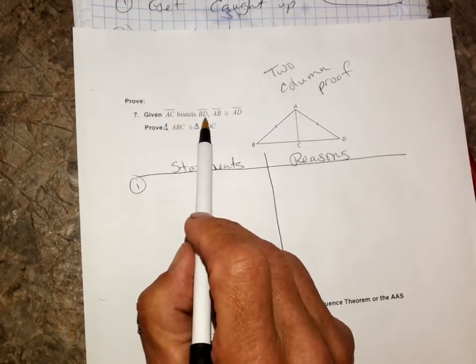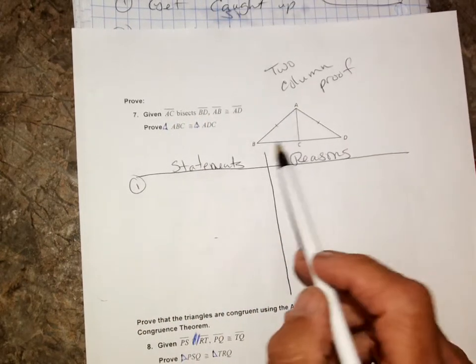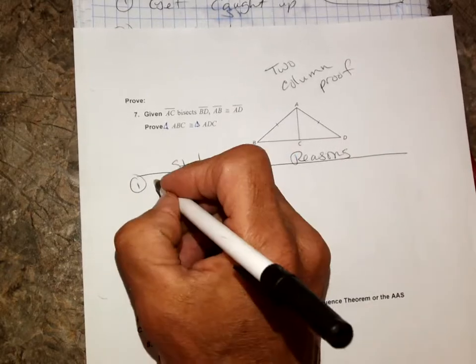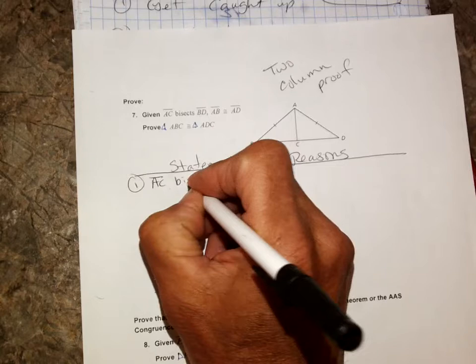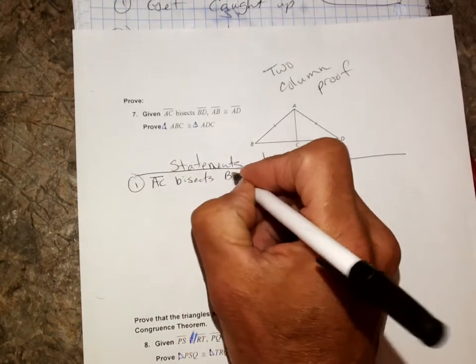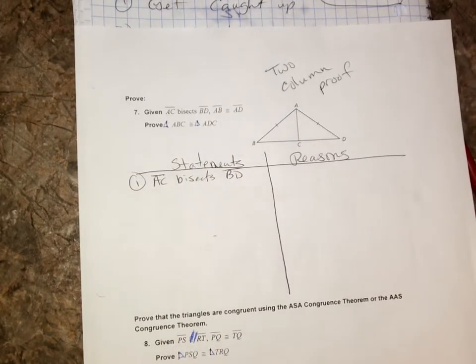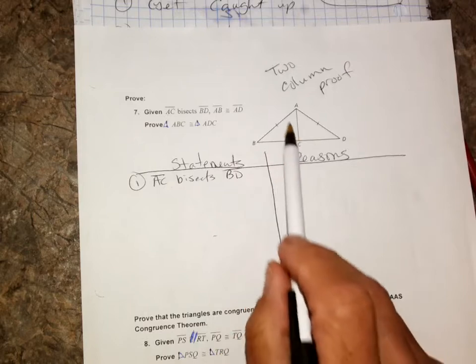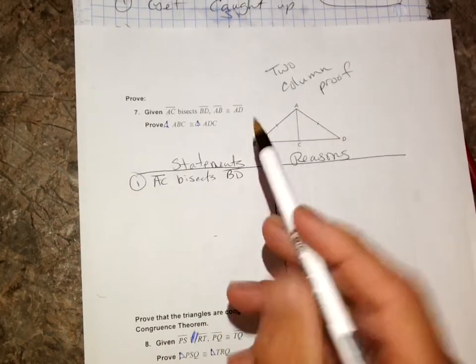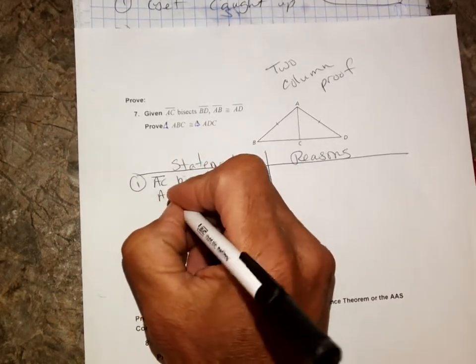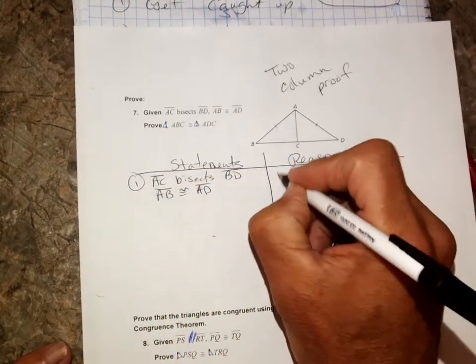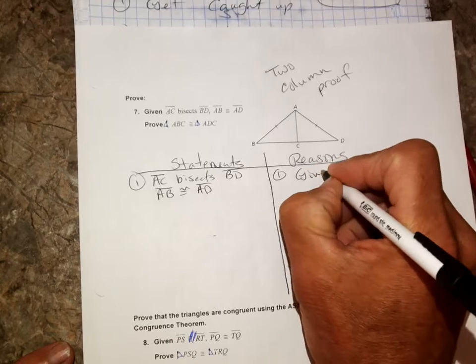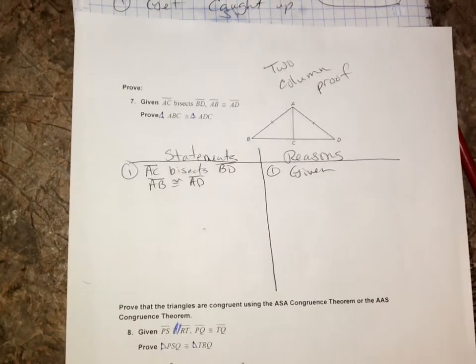AC bisects BD. Okay, I'm going to write that down. AC bisects BD. What else do we have? AB is congruent to AD. The reason for that is it's given, right? That's like our evidence. So that's our evidence in a big trial.